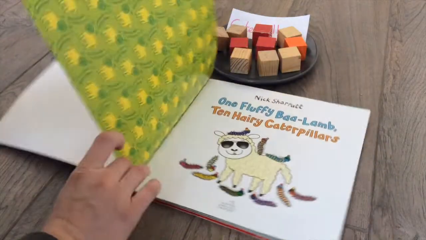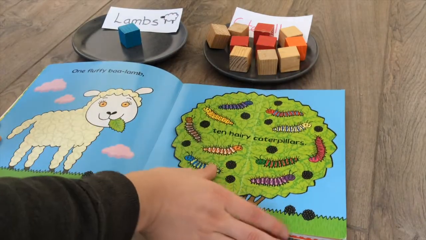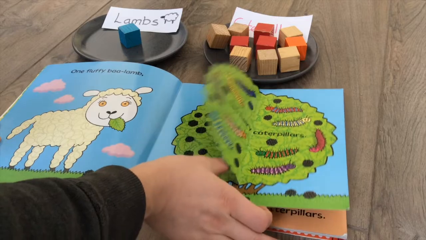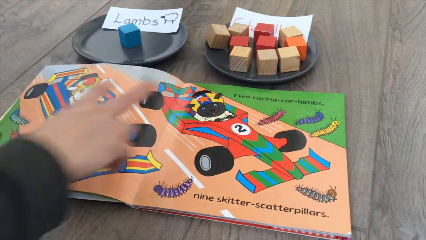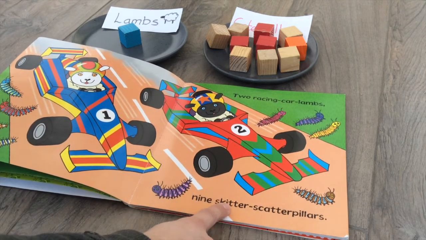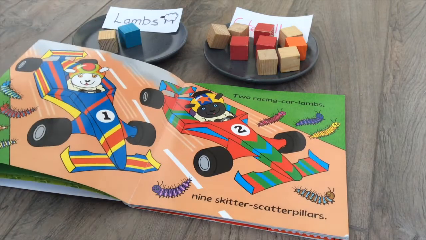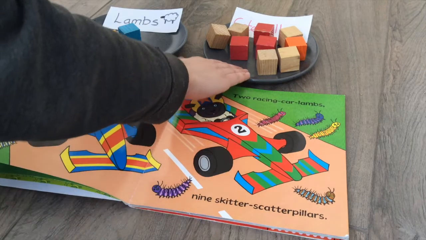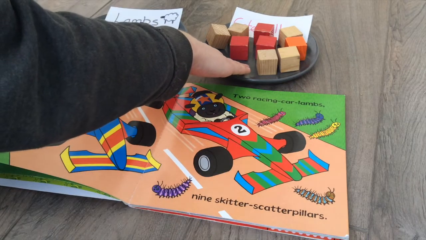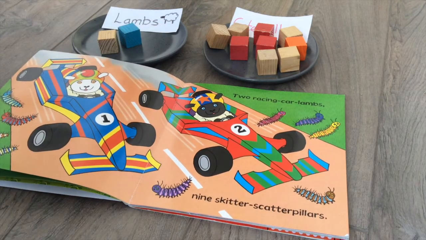Let's see what comes next. 1 fluffy baa lamb, 10 hairy caterpillars, 2 racing car lambs, 9 skitter-scatterpillars. So, what's happened to the numbers? I can see that I've got 1 less caterpillar and 1 more lamb. I wonder what 1 less than 10 is.